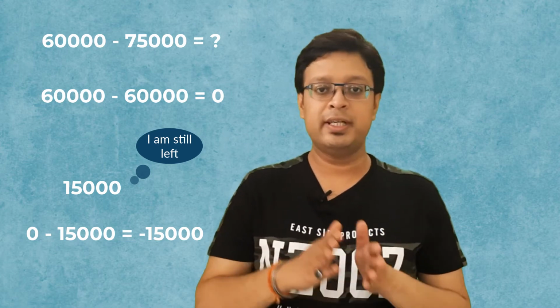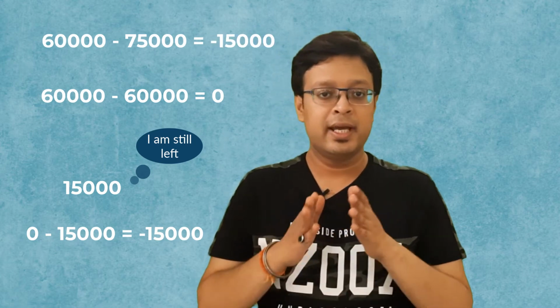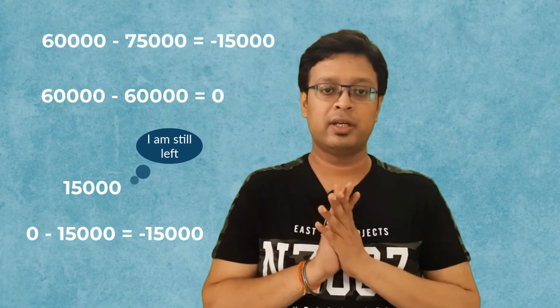In our example, we still need to subtract 15,000 from 0. In other words, we still need to go 15,000 steps below 0. This fact is represented by placing a minus sign before 15,000. Thus, 60,000 minus 75,000 is equal to minus 15,000. So your net worth is minus 15,000, or your net worth is a negative 15,000. Your net worth has become negative.